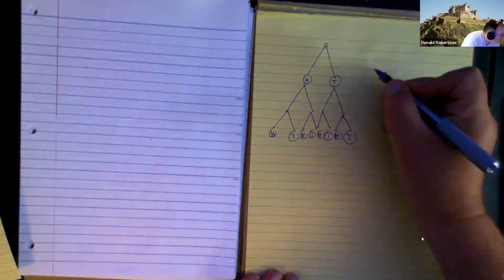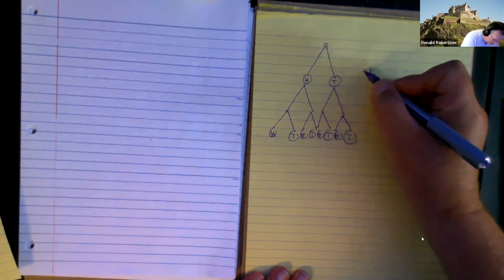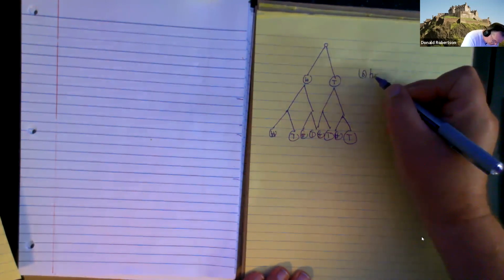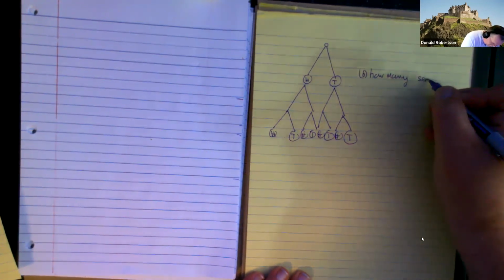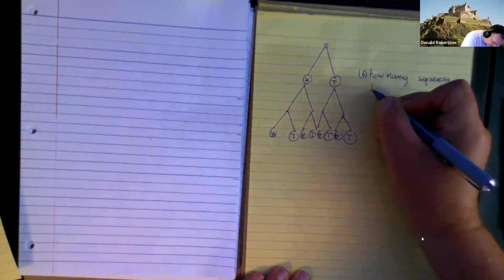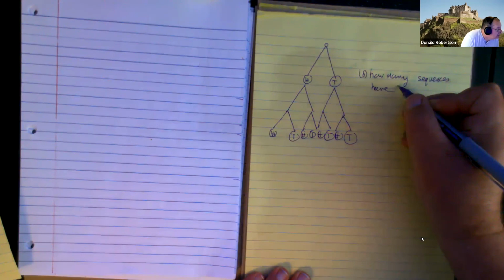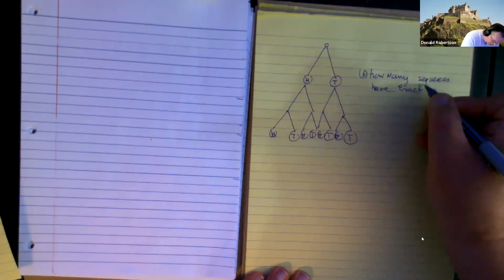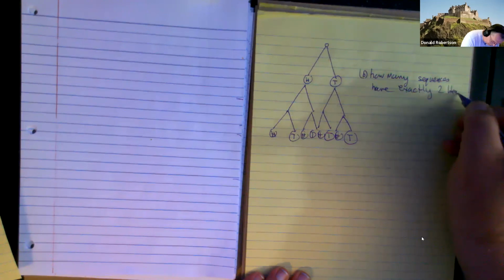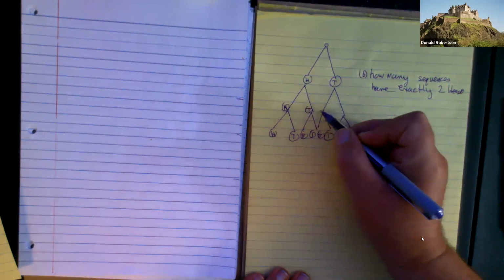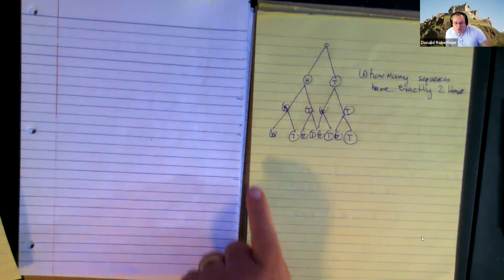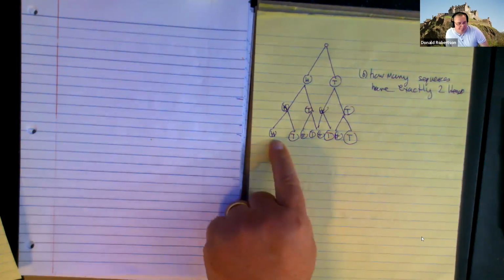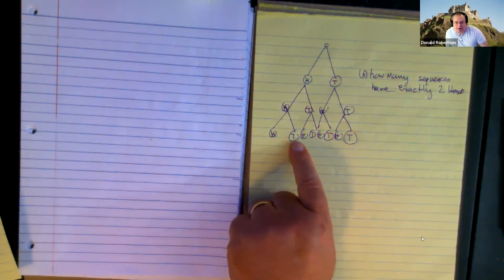Now, they ask you as question B, thankfully not too much: how many sequences have exactly, oh, that's a cool word, exactly 2 heads? And now that I've done that, I've realized I'm going to have to put a head here, tail here, a head here, finally a tail here. Now, out of all 8 at the bottom, only some of them are exactly 2 heads.